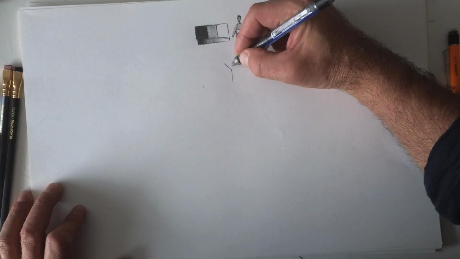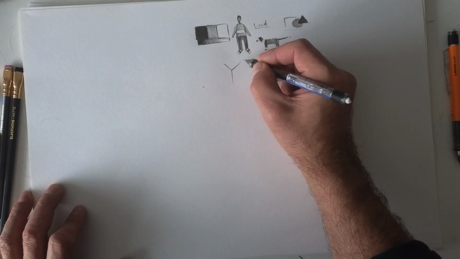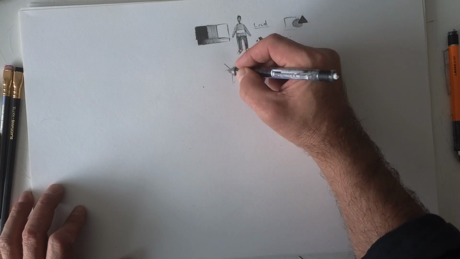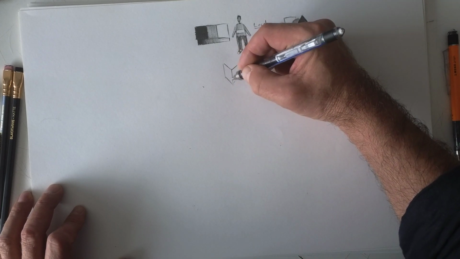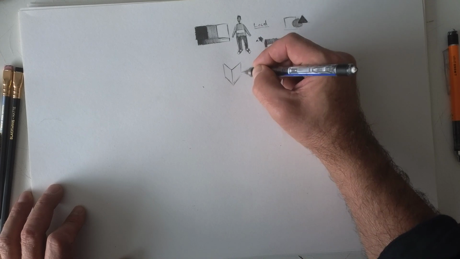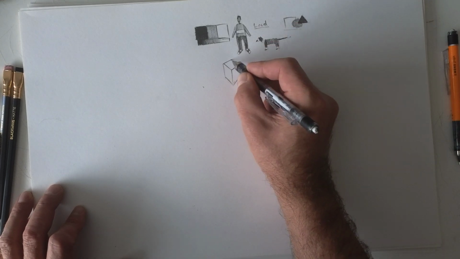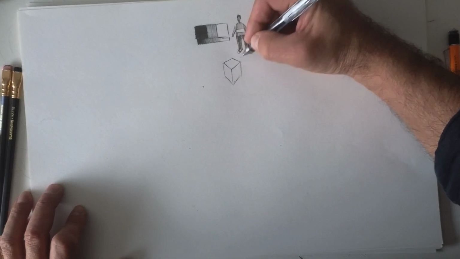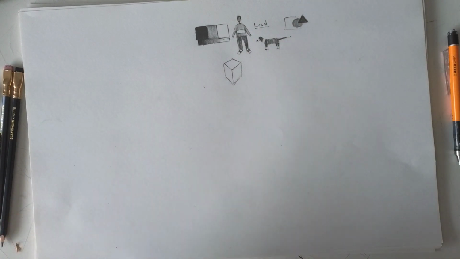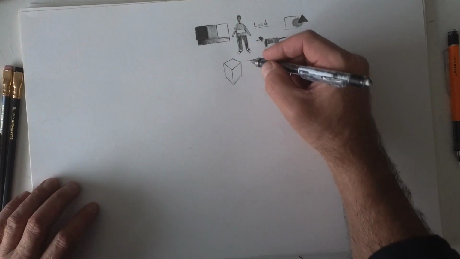Now you guys are all going to draw some expert cubes for me. I draw this side inward and that side inward. I want you to draw 3 cubes.